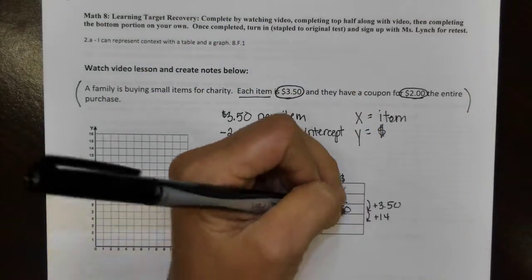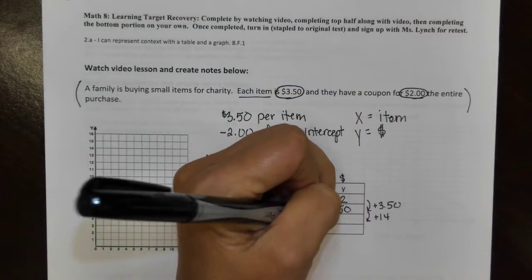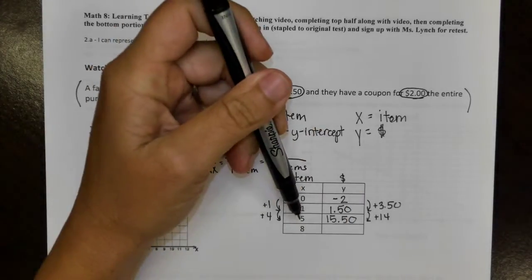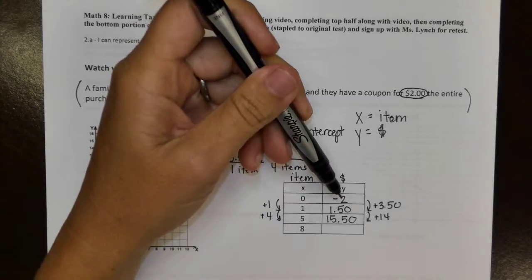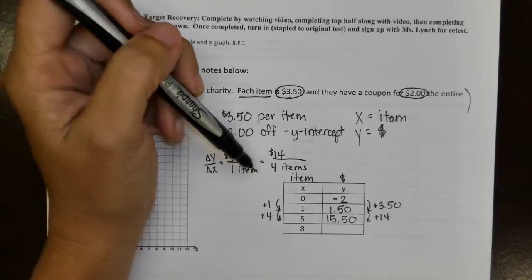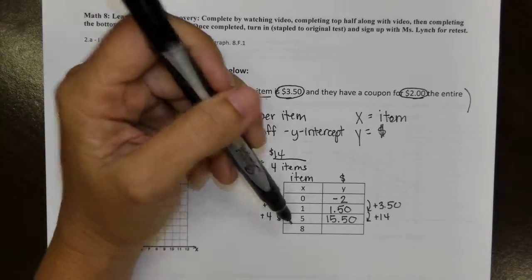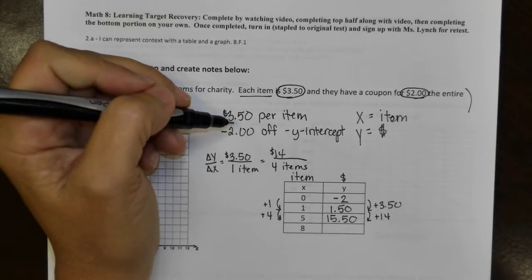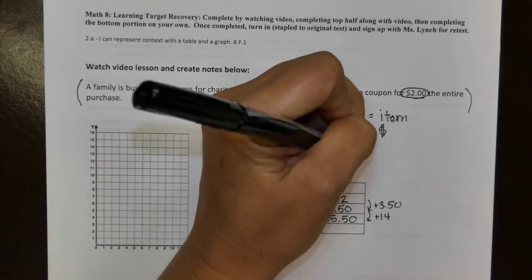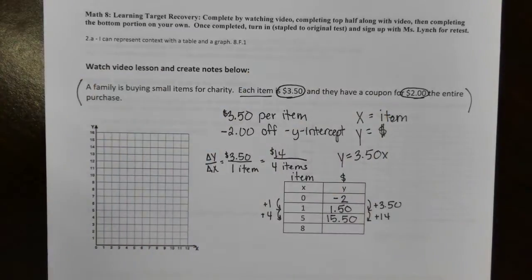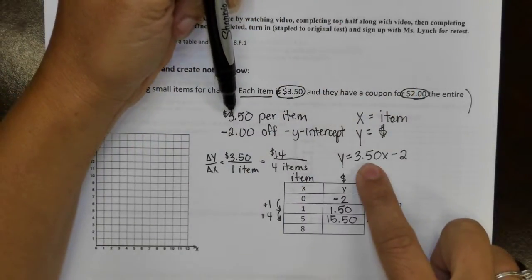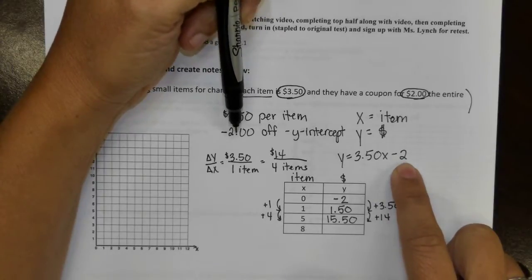I'm at $1.50, add 14, and I'm now at $15.50. It's $15.50 for 5 items when I had my coupon for $2. Okay? And that's one way to do it, is continue your rate of change. Another way is to make your equation of this and then just apply it. So the equation, what we've learned, we have a toolkit if you need to go back to that, is y equals 3.50x minus 2, because it's rate of change times x minus the y-intercept.